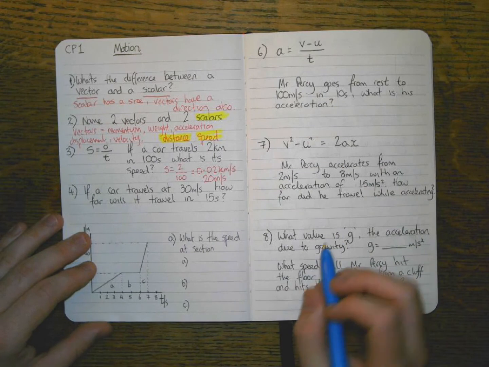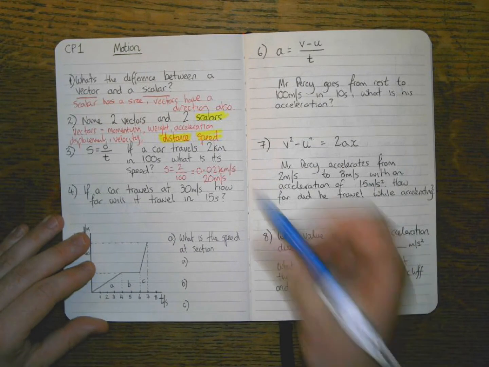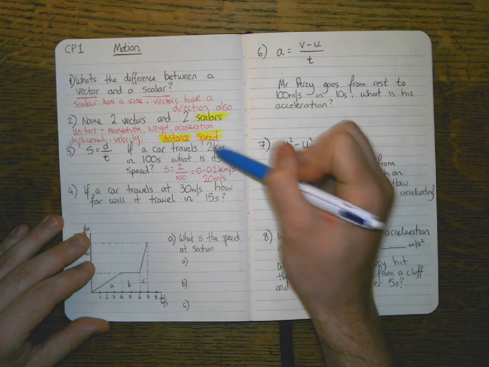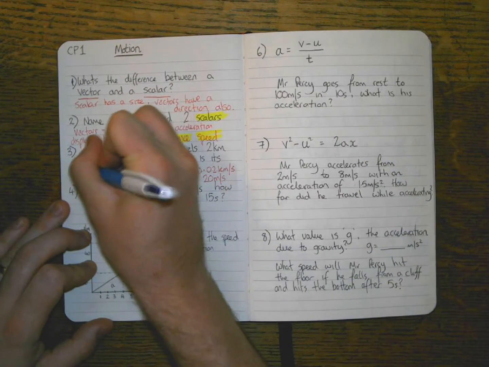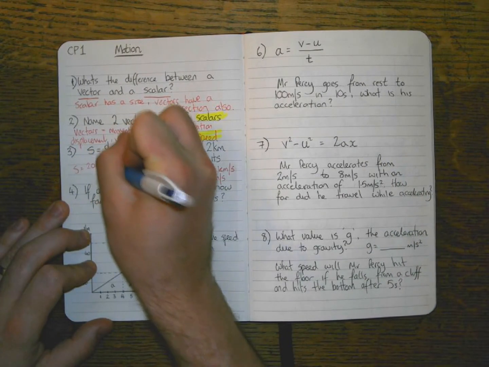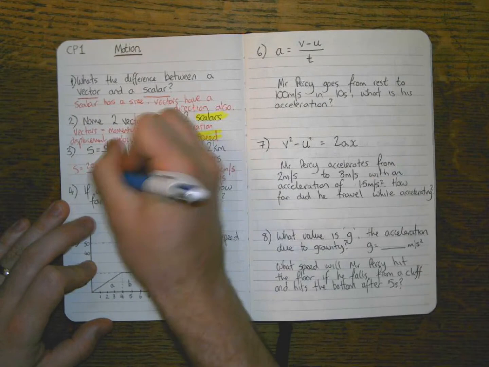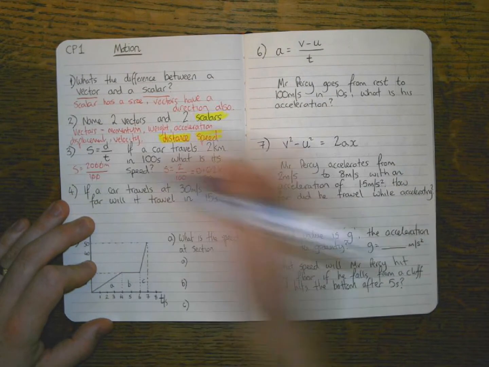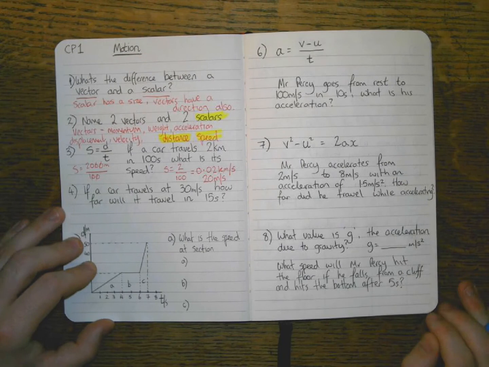If the question tells you you have to put it in a certain unit, then you may have to change it, or you could have changed it at the start and actually done 2,000 meters divided by 100 seconds, which would give you the same answer as 20 meters per second.